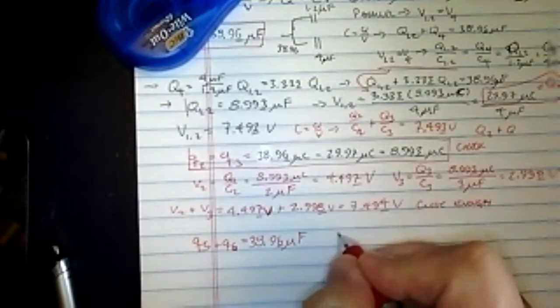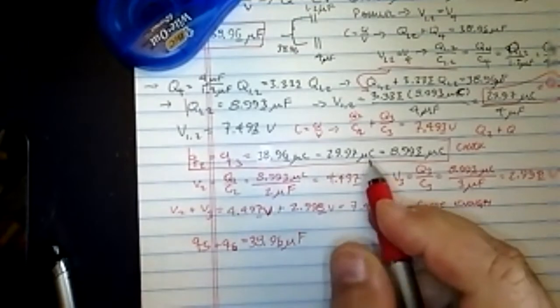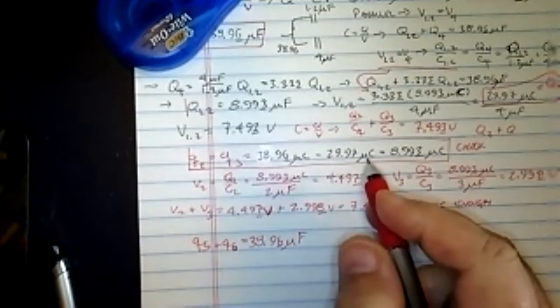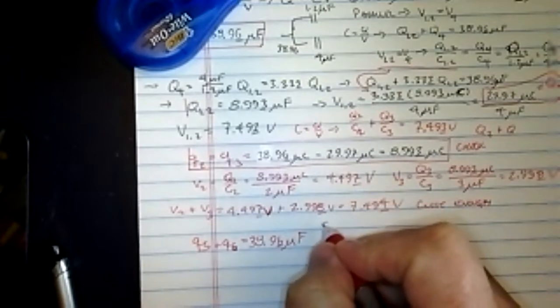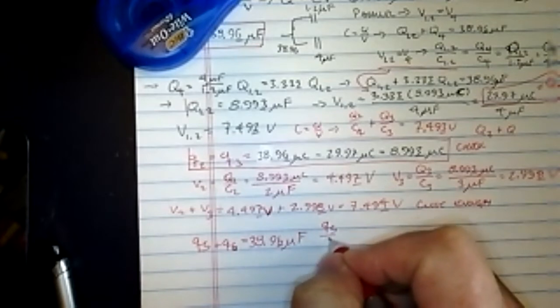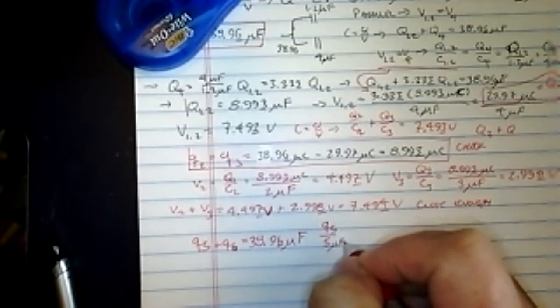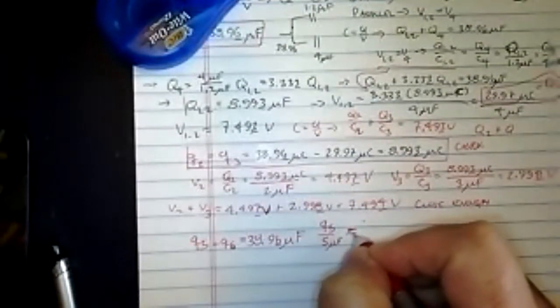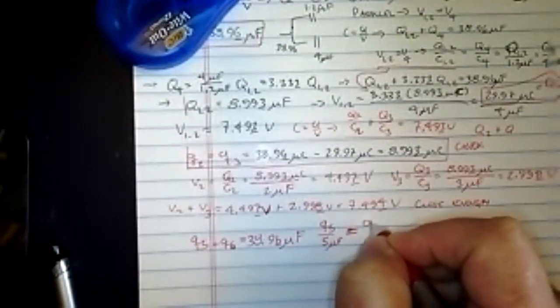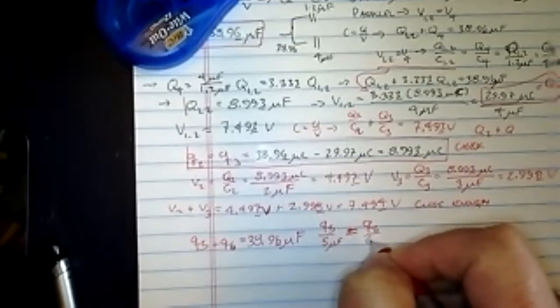But I also have that since the voltages have to be equal and voltage is equal to charge per capacitance, then I have Q5 over 5 microfarads is equal to Q6 over 6 microfarads.